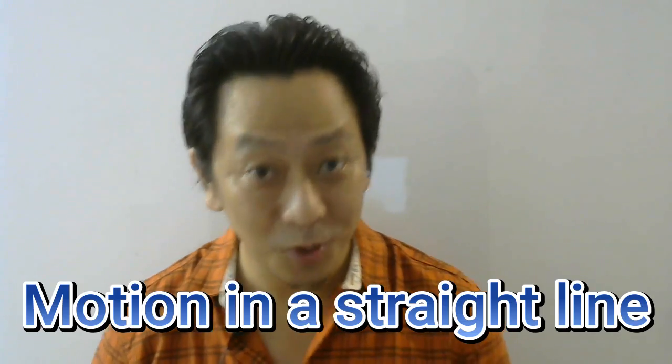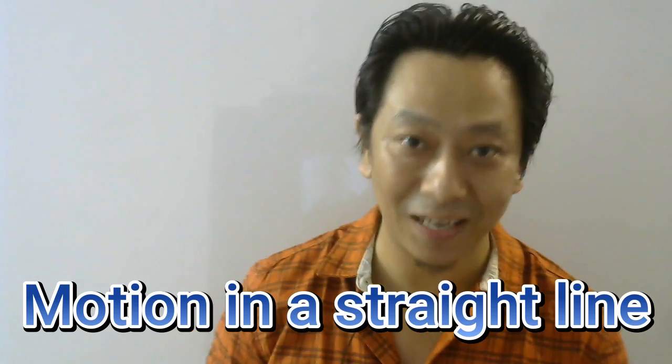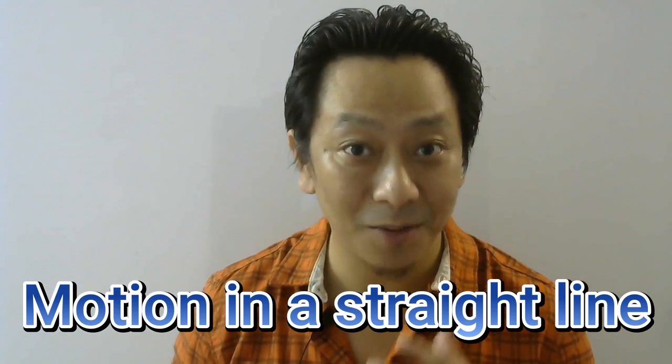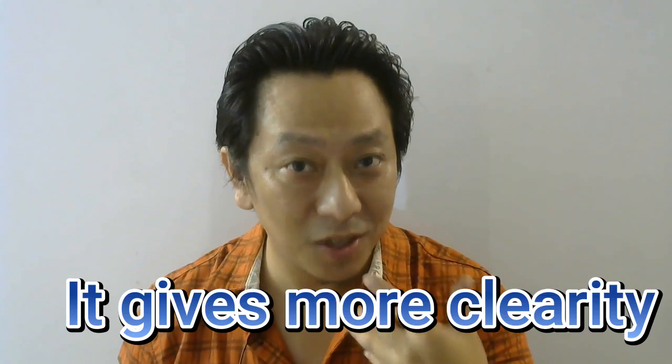Hi everyone, today's question is from the topic motion in a straight line in class 11. Now this question is quite popular because it is taken from the NCERT textbook. Usually this question is solved by using the concept of relative velocity. However, I wanted to solve this problem without using the concept of relative velocity because it gives you more insight.